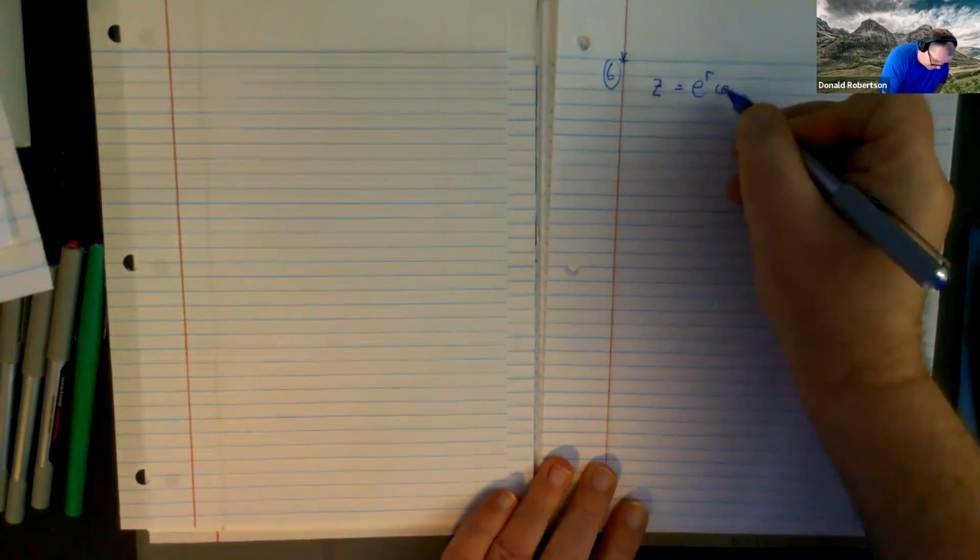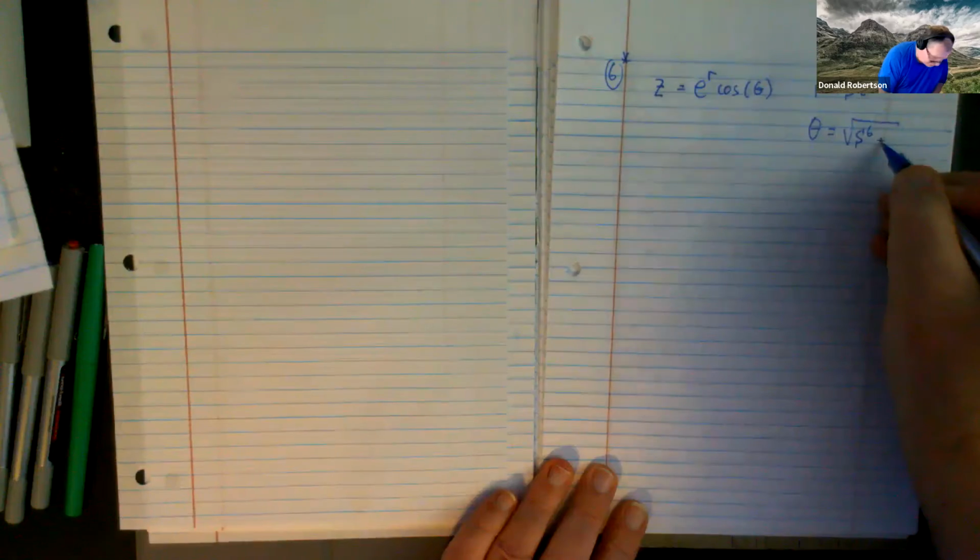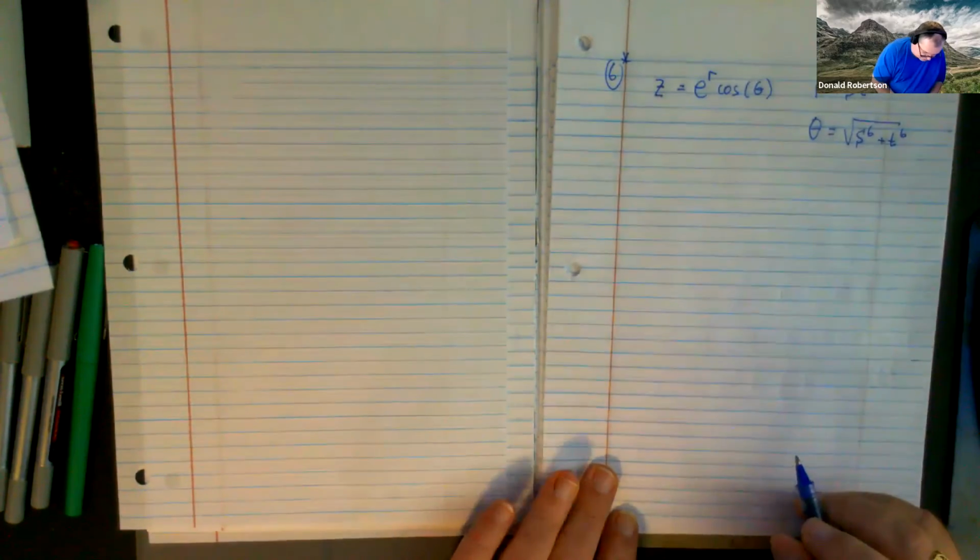This is a version of question 6. Z is e to the r cosine theta, and r is s times t, and theta is the square root of s to the 6 plus t to the 6.